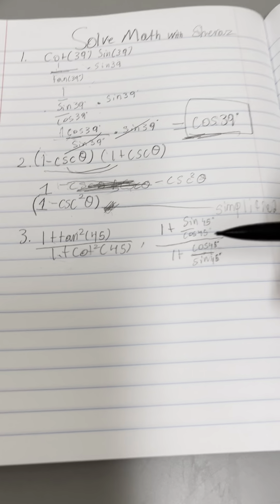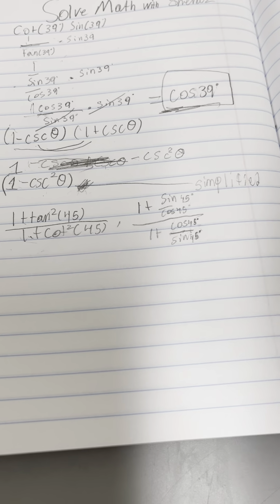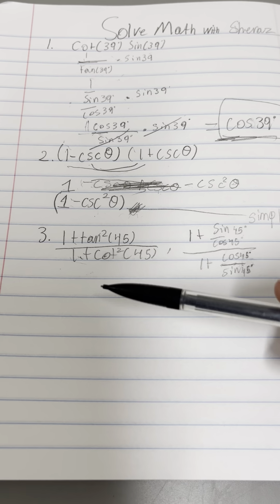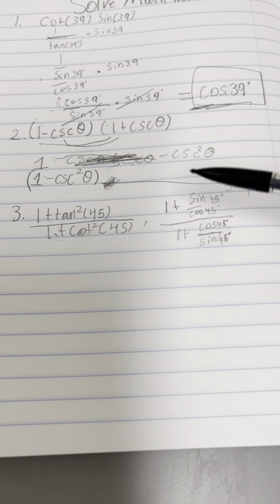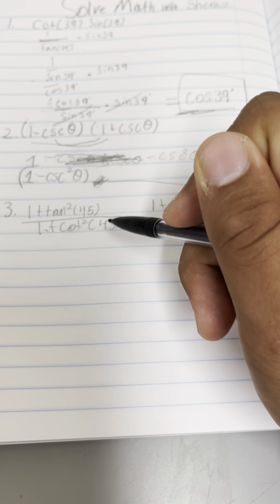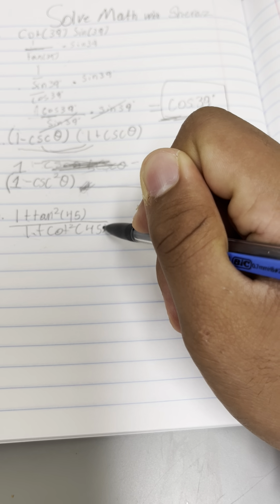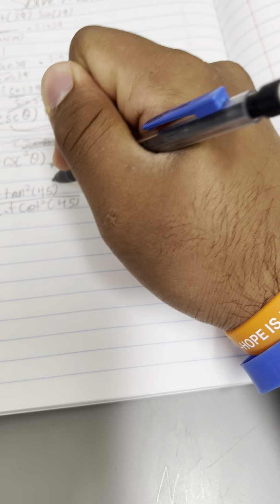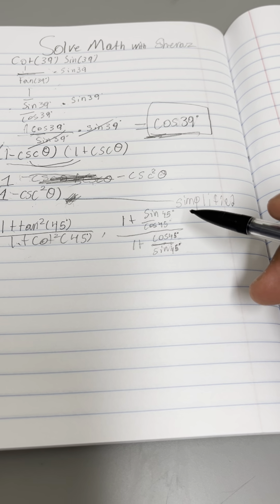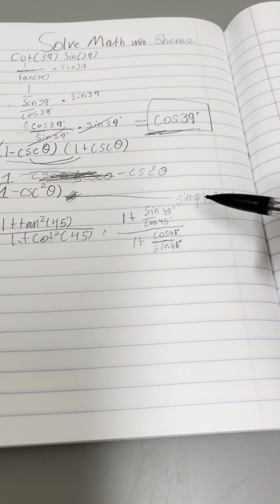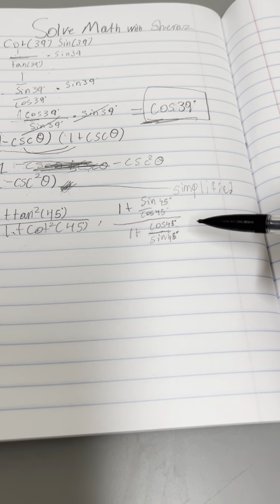Welcome back. So now let's continue where we left off. We left off at 1 plus tangent squared of 45 over 1 plus cotangent squared of 45. Remember, these are 45-degree angles. So then we have 1 plus sine of 45 over cosine of 45.